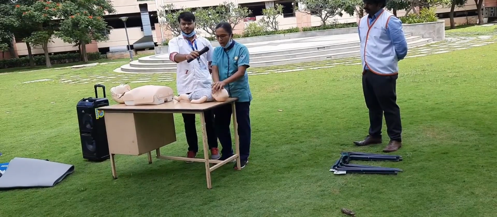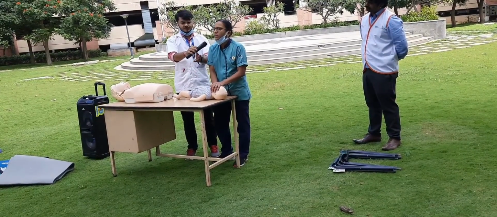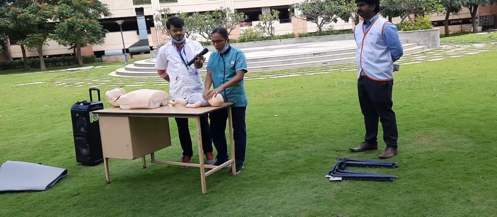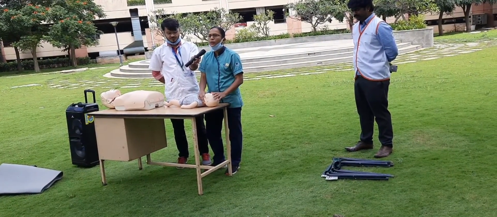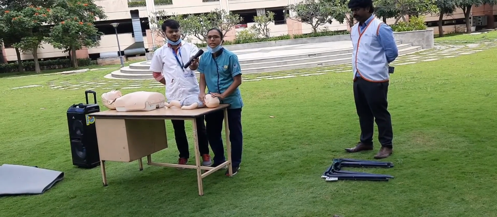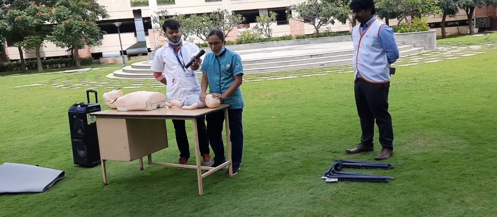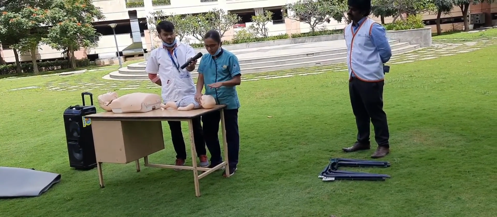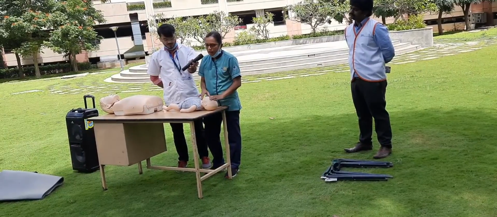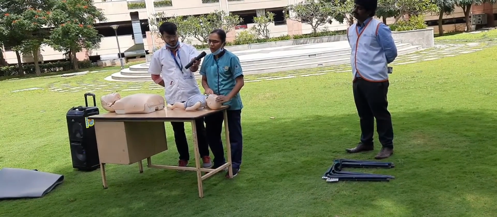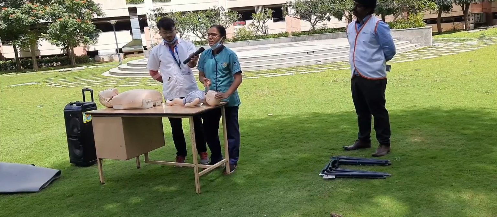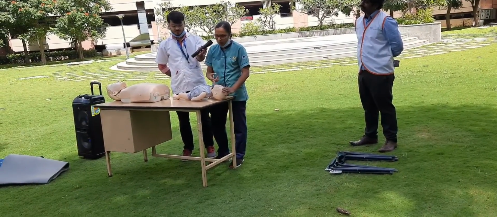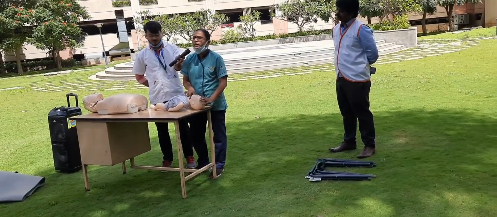Okay, so I will tell you. Unconscious patients cannot open their mouth, so we have to open the mouth. How? We have to do the head tilt chin lift position. Head tilt chin lift means keep one hand on the forehead and tilt the head, and lift the chin. Then just open the mouth.